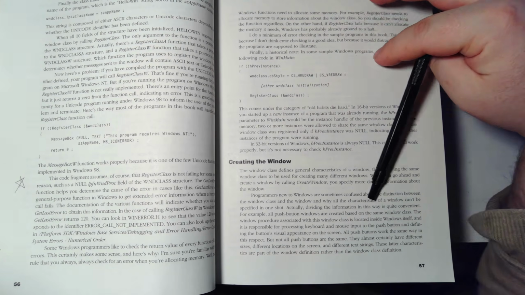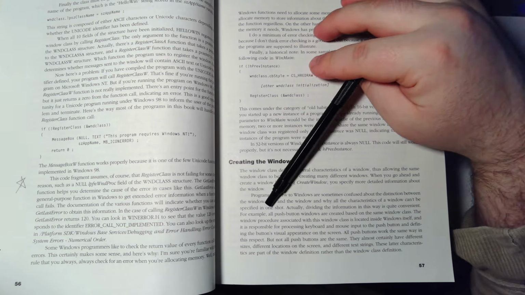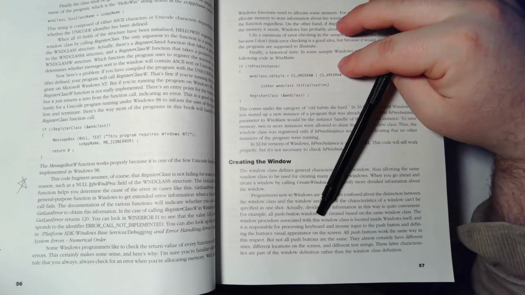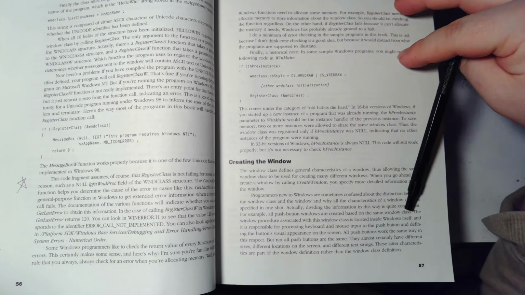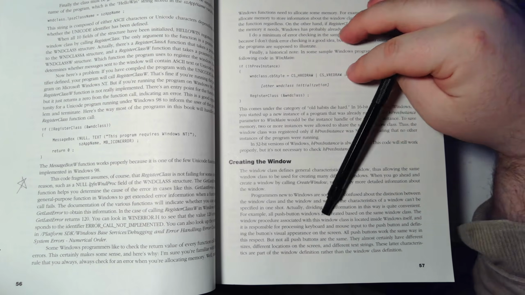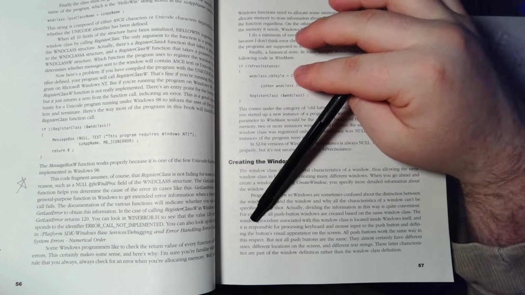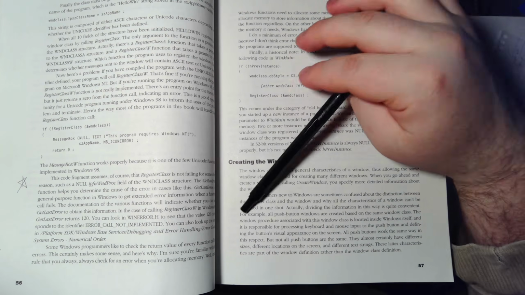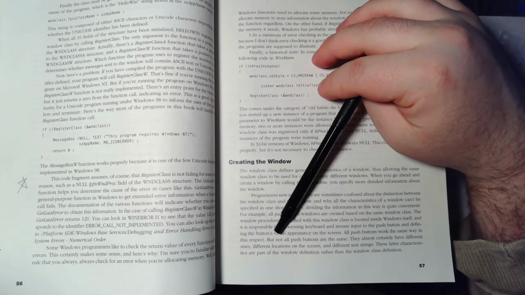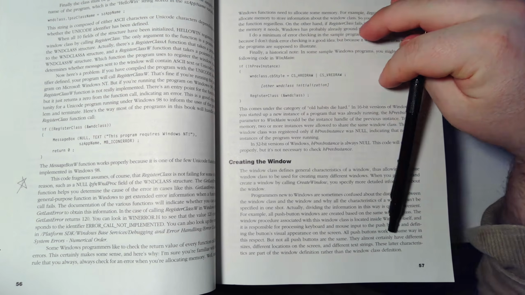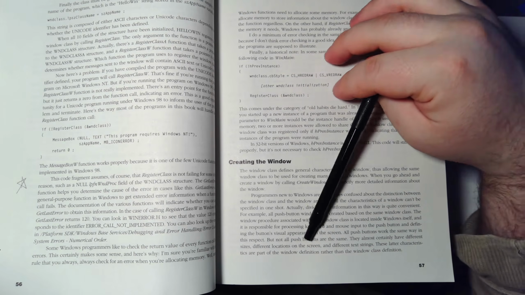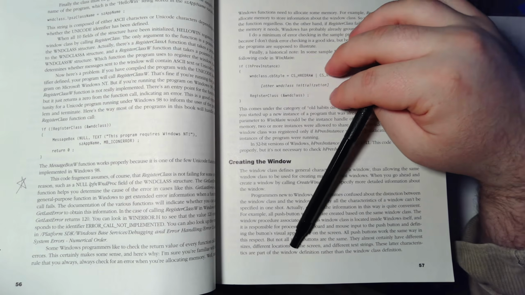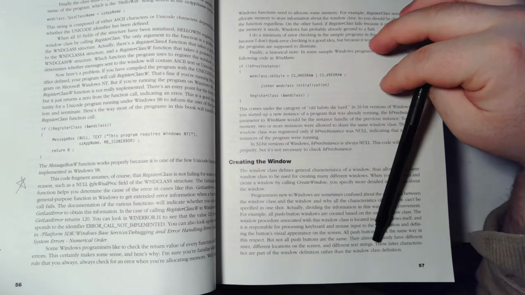Actually, dividing the information in this way is quite convenient. For example, all push-button windows are created based on the same window class. The window procedure associated with this window class is located inside Windows itself, and it is responsible for processing keyboard and mouse input to the push button and defining the button's visual appearance on the screen. All push buttons work the same way in this respect, but not all push buttons are the same. They almost certainly have different sizes, different locations on the screen, and different text strings. These latter characteristics are part of the window definition rather than the window class definition.